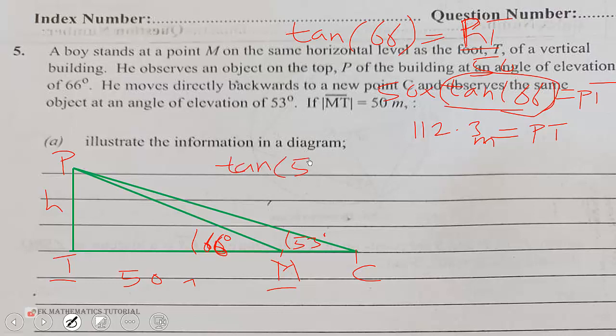So tan 53 will be equal to opposite, which is 112.3, more precisely 112.302. I'm using more decimal places because I'm calculating.